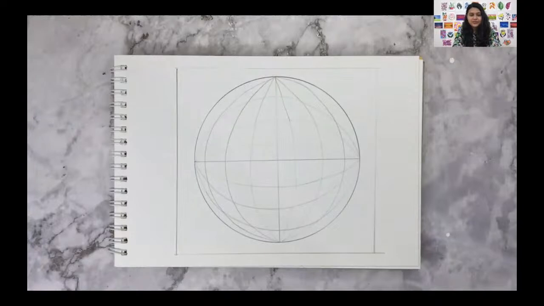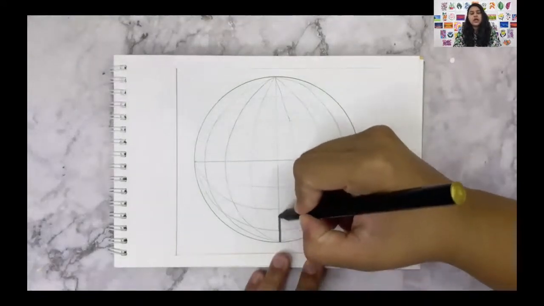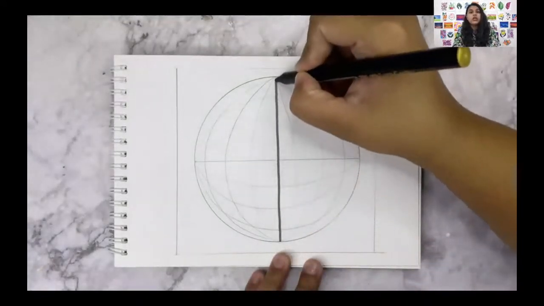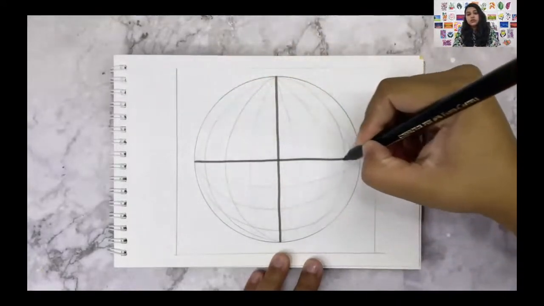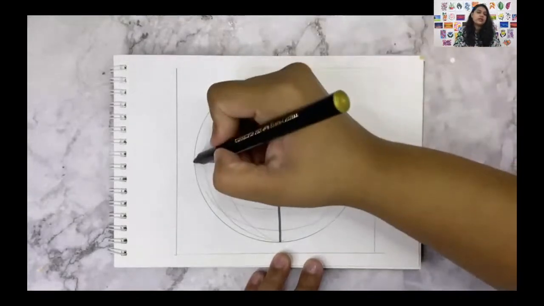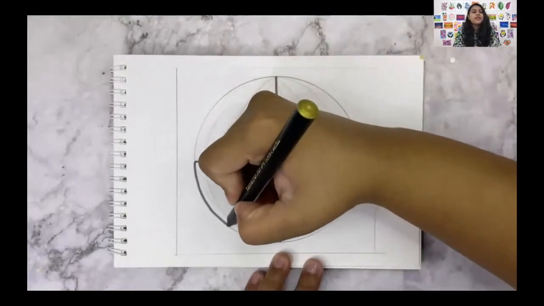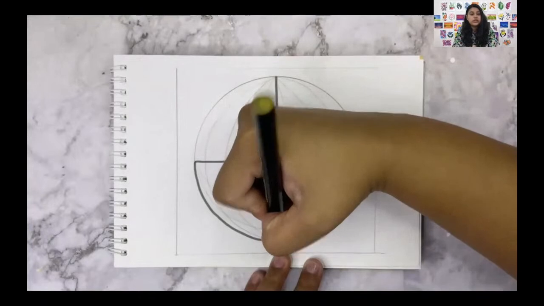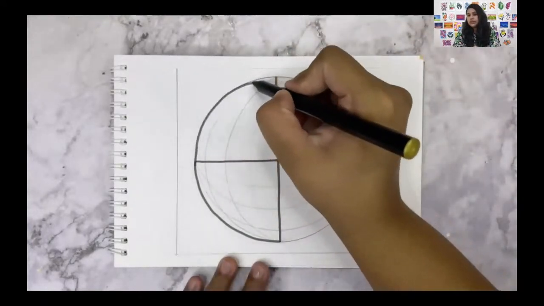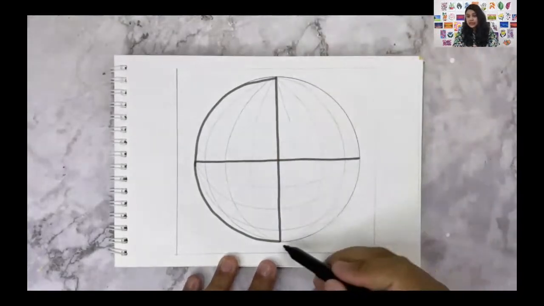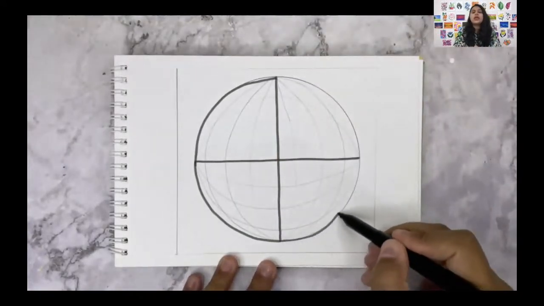Good work. All right. So the next thing is to take your marker and start doing the outline of this whole thing. So here you can see I'm starting off with the center two lines, and now I'm going to do the periphery of the circle, and then I'm going to do all of the grid lines that I have. So go ahead and do it as slowly and steadily as you can, as neatly as you can. Try not to make any mistakes.